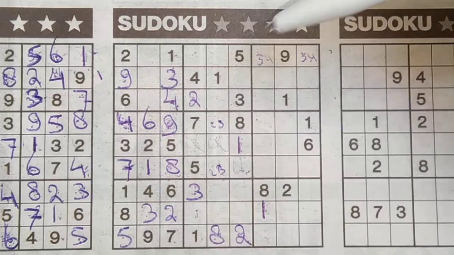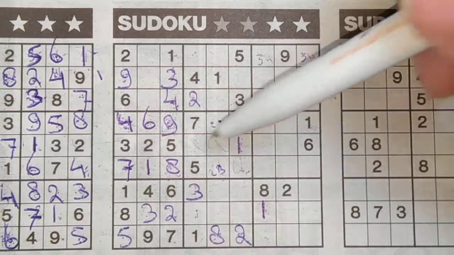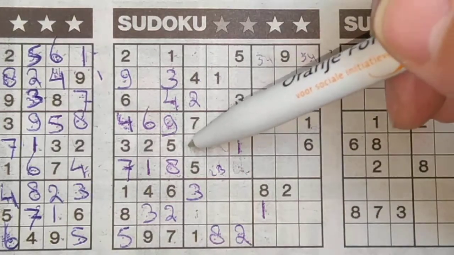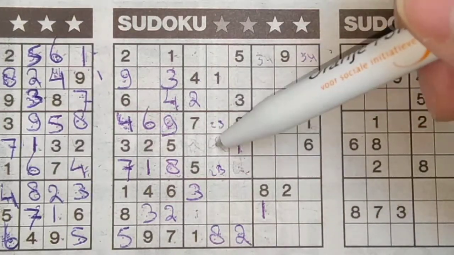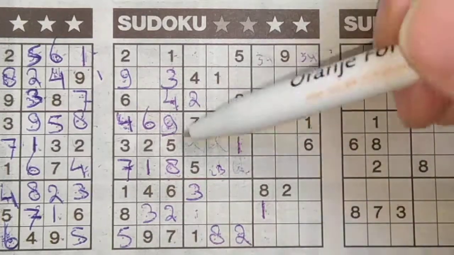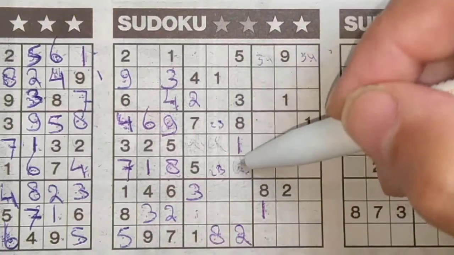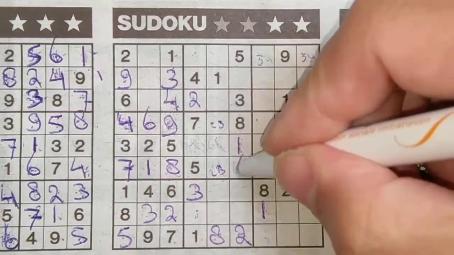How about the other 3 numbers? The 4 is missing, the 9 is missing, and the 6 is missing. We have a 6 here, so no 6 in those two boxes. One box left for the 6, so it should be here.